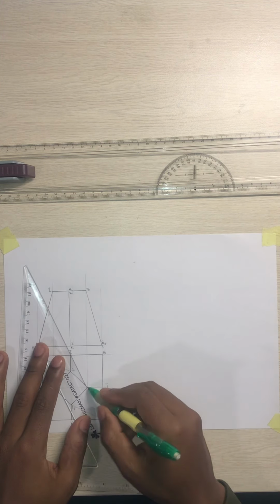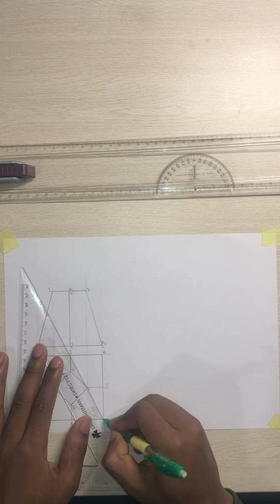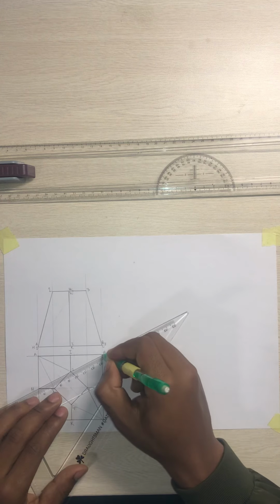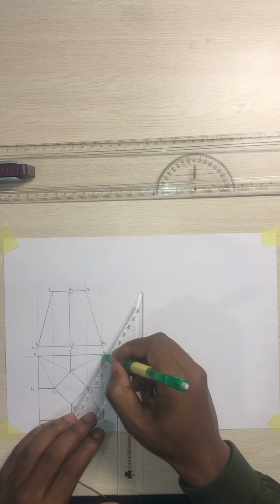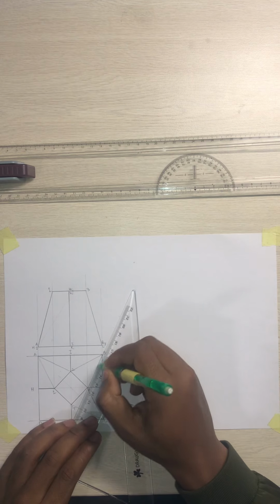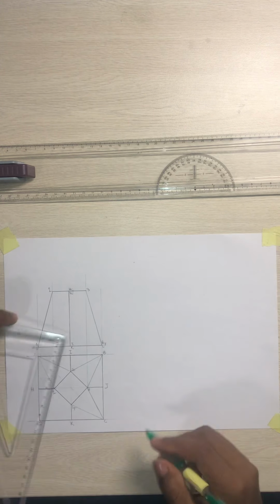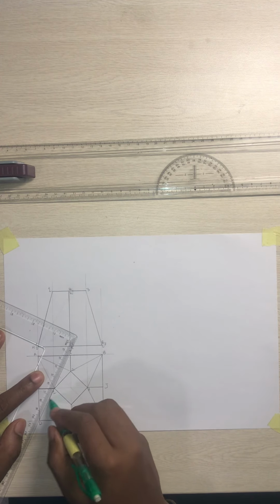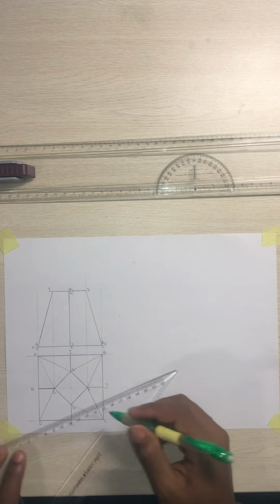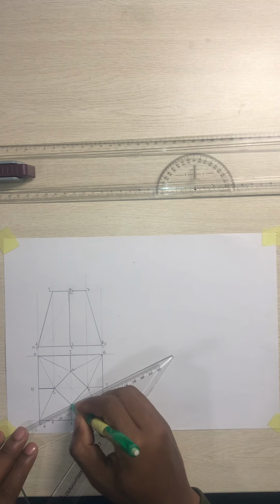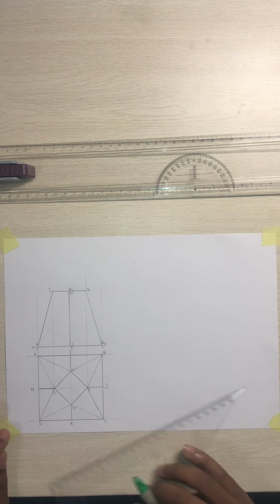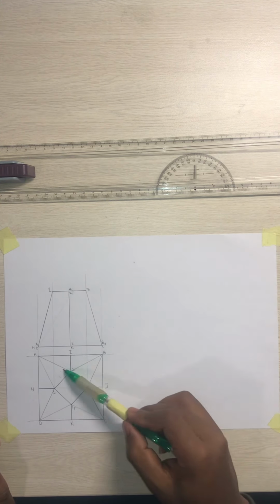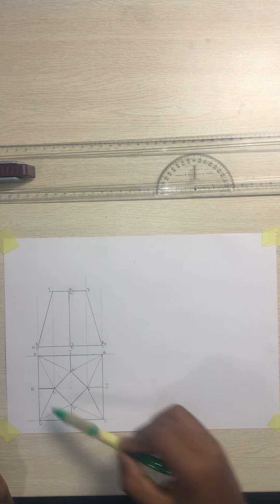From C to 3, from B to 2, from B to 3, from D to 1, from D to 4. All these parts are equal. So we need to find a true length of A1, which is equal to all of these.